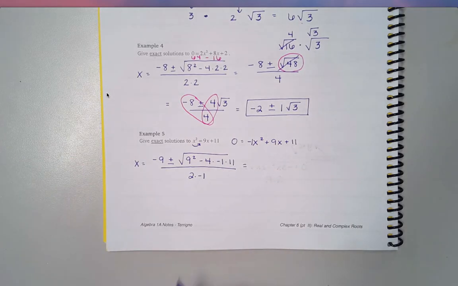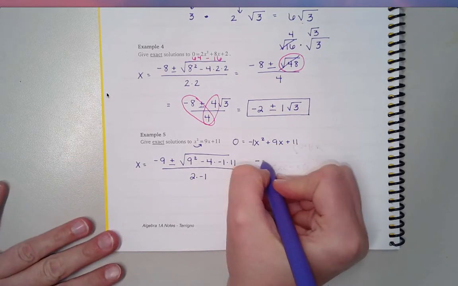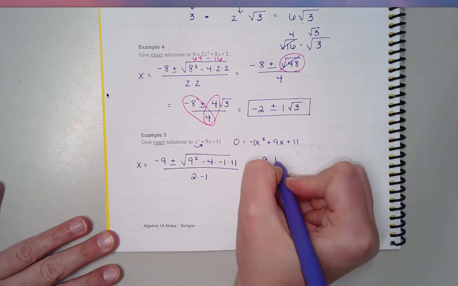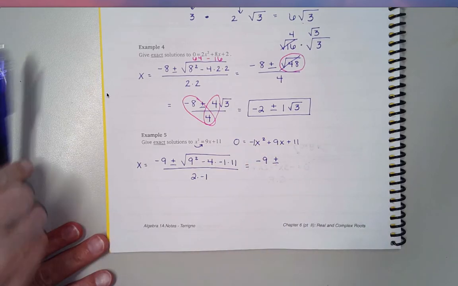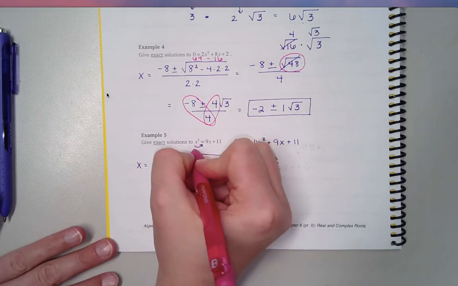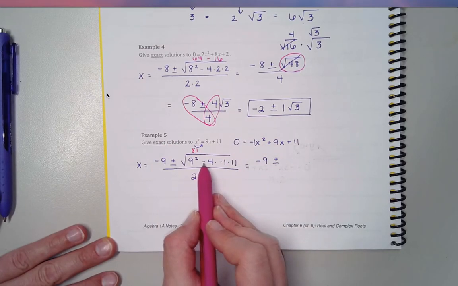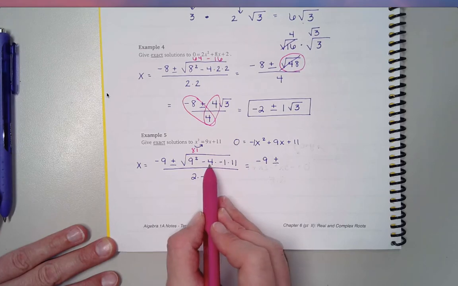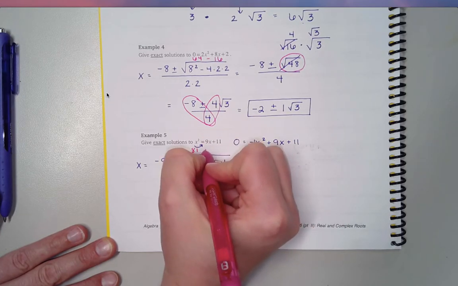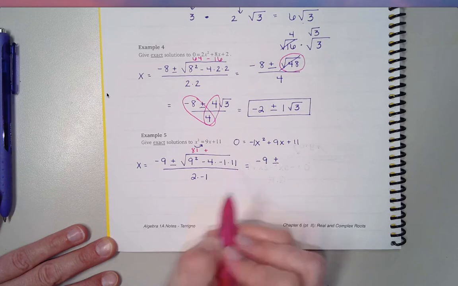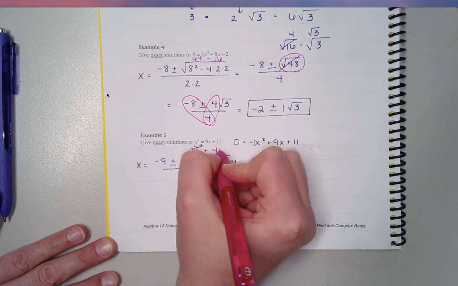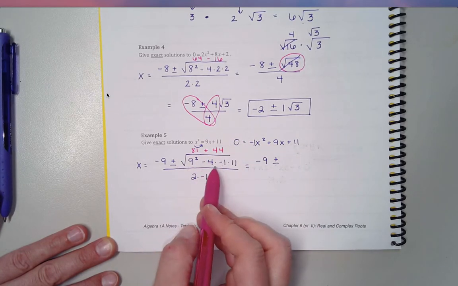Okay. So when I clean this up, and again, this is one that you probably should be able to do without a calculator. Here's my thought process. 9 squared is 81. Here I have a negative 4 times a negative 1, which is going to give me a positive 4. And then that positive 4 times 11 is 44. So be careful with those negative signs, okay?